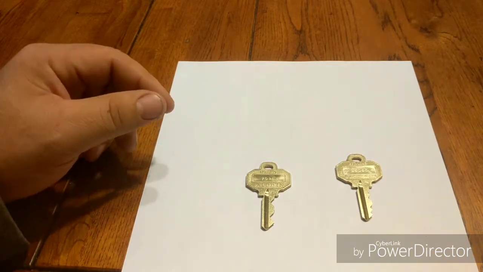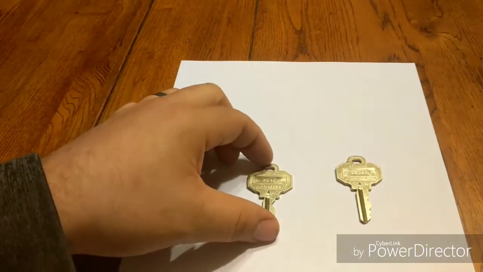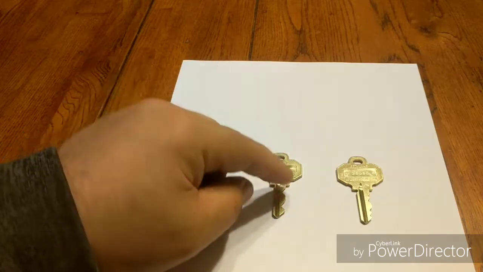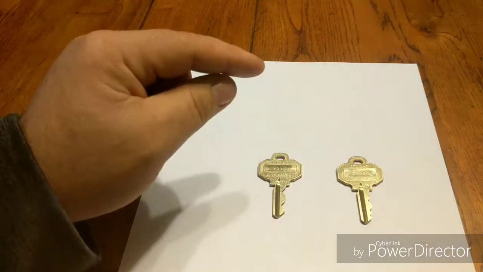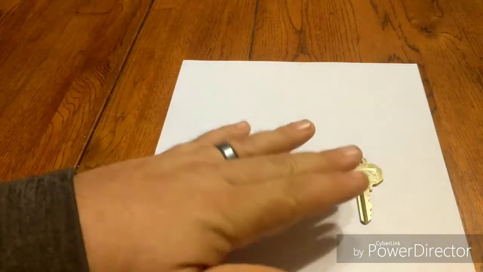Today we're going to learn how to master key or master pin a lock. That is when you have one lock that has multiple keys that can run it. Now, where would that come into operation? I have a little illustration right here for you.